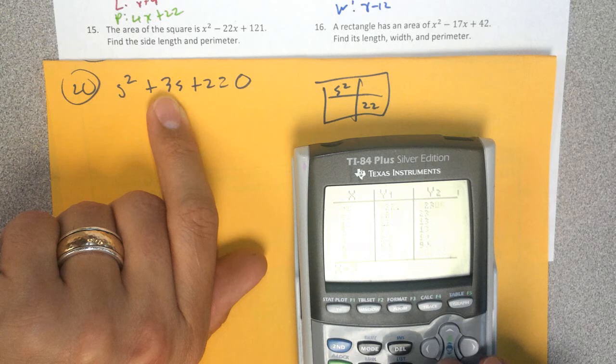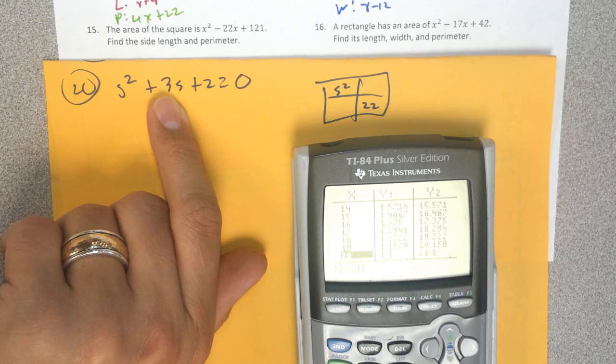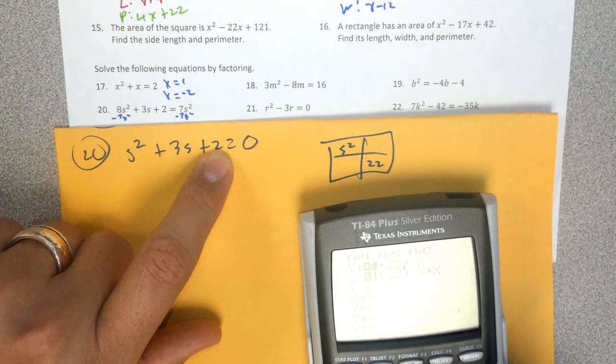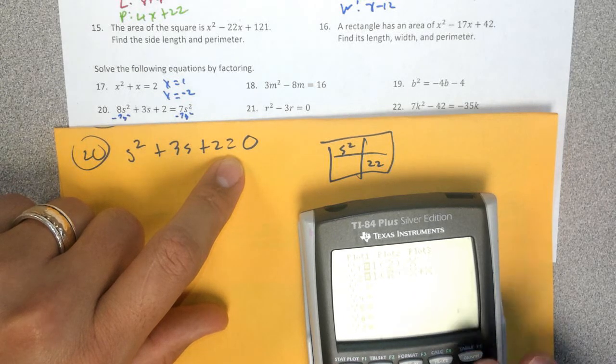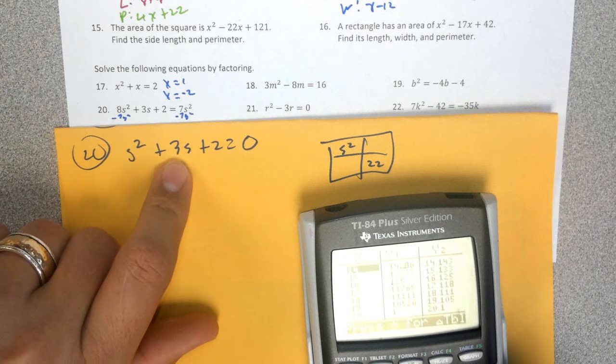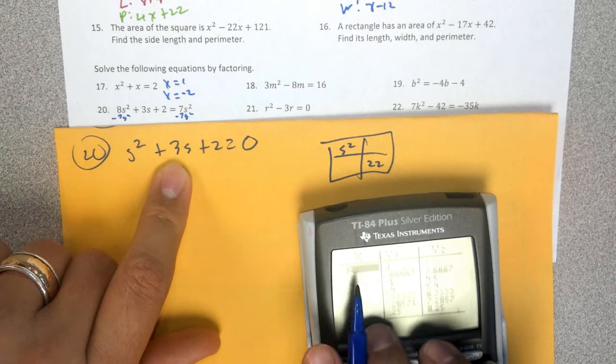That doesn't look good. Oops, that's not 22, that's just 2 equals. My mistake. And my table, and I'm looking for 3 again. Okay, 3. There it is, 2 and 1.